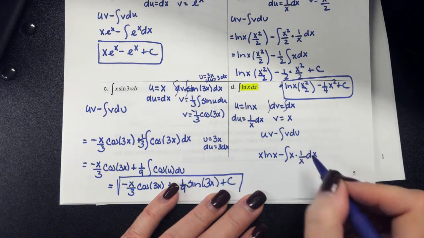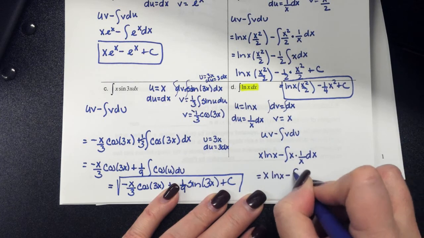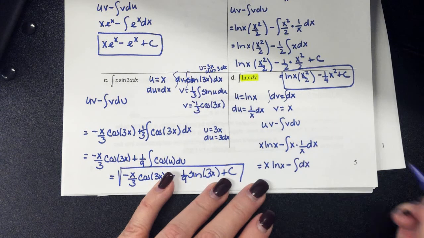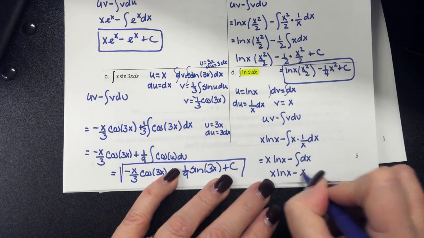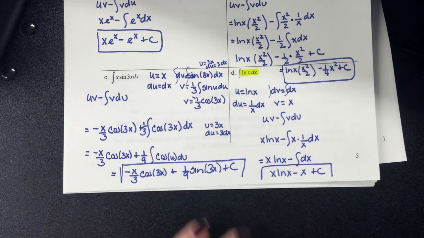Again, I can multiply x times 1 over x, which is just going to have me integrate dx. So when I integrate dx, I know that's just going to be x, so minus x plus c. And those are some examples of using integration by parts.